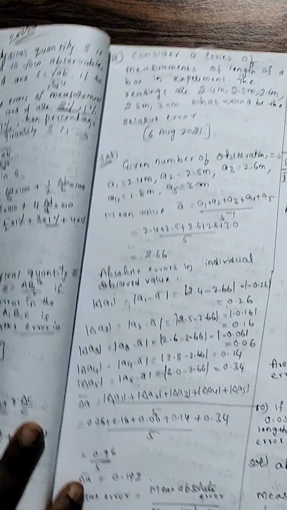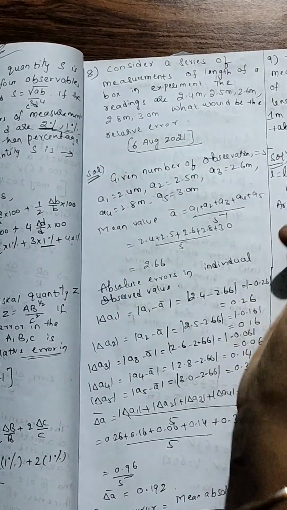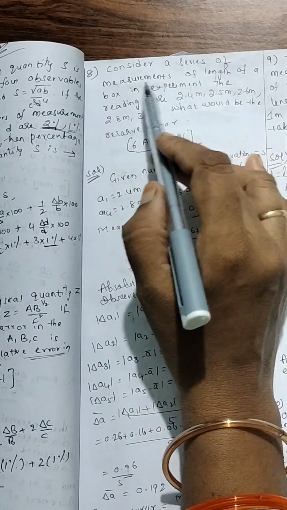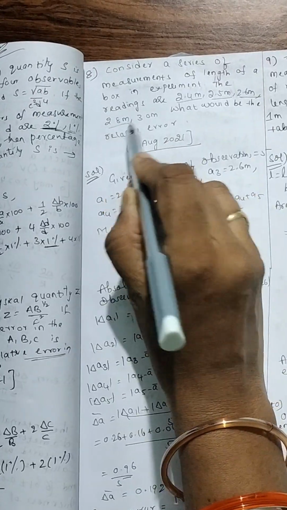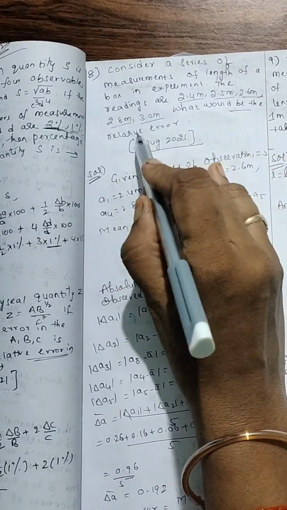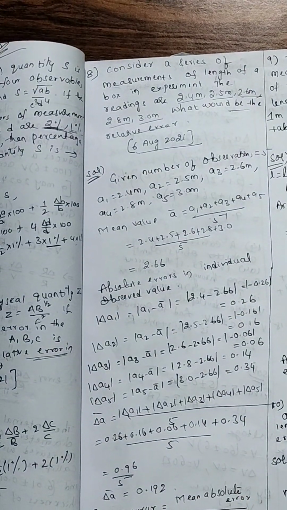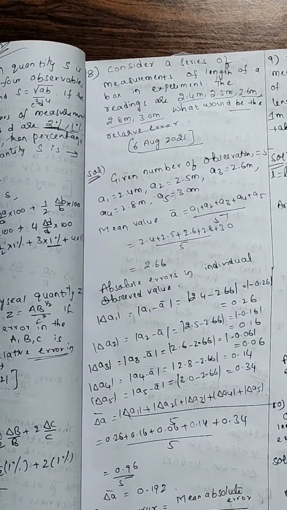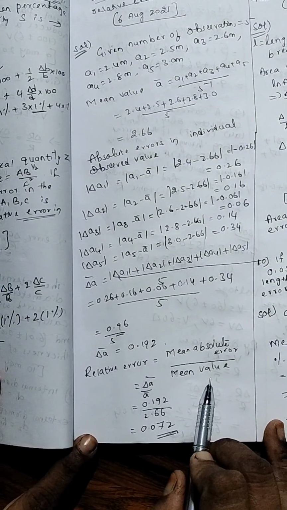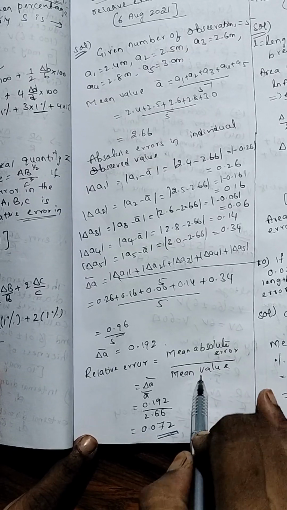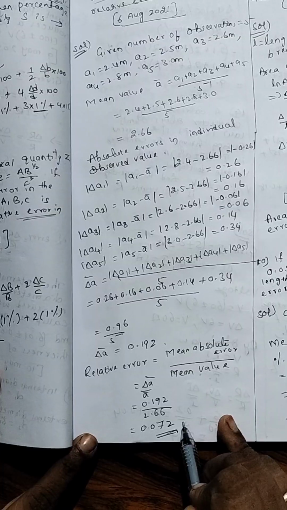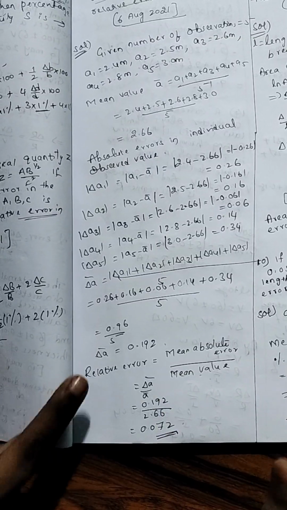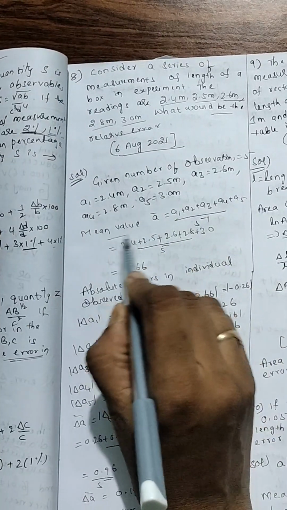Right? Now next, let us move to the question asked on 6th August 2021. Consider a series of measurements of length. He gave 2.4, 2.5, 2.6, 2.8, 3 meters. What would be the relative error? So, relative error, how will we find out? First, the formula of relative error is mean absolute error divided by mean value. For this, we have to find first the mean value, then the mean absolute error value. Then if we substitute, we will get the relative error answer.